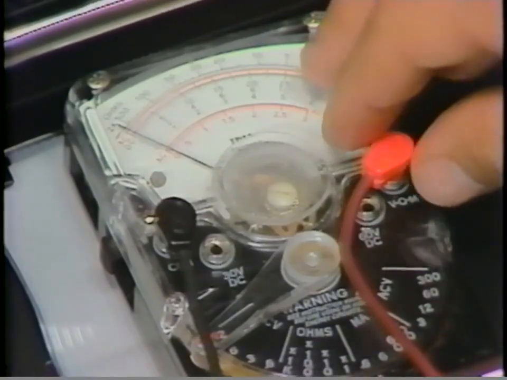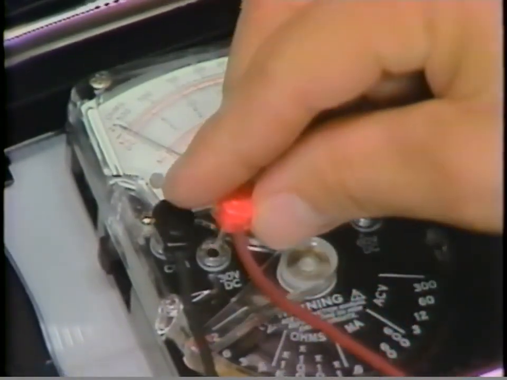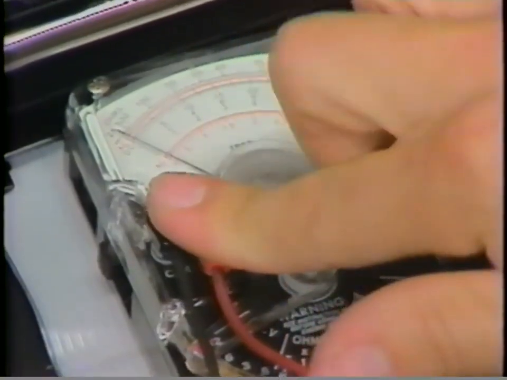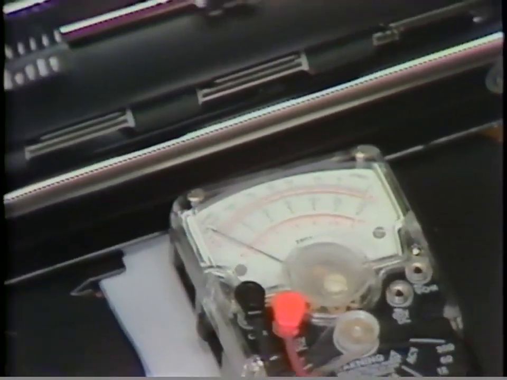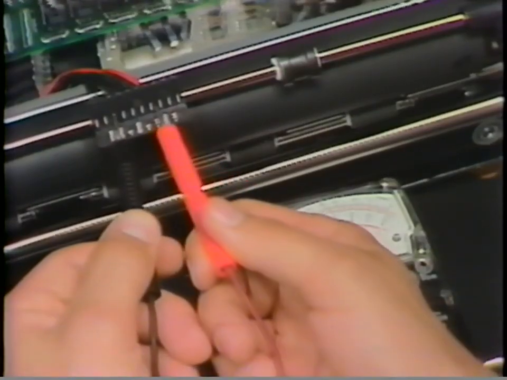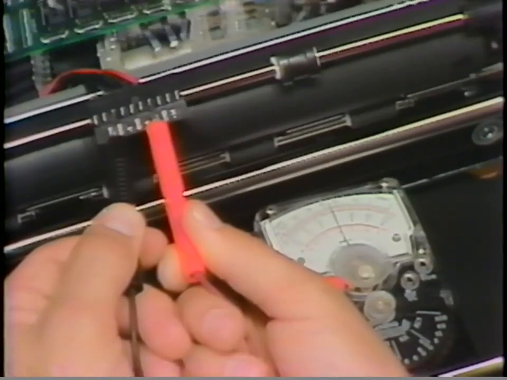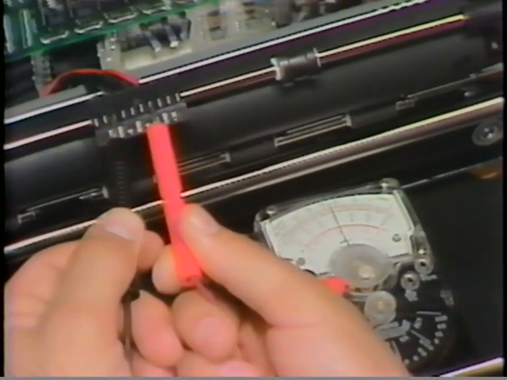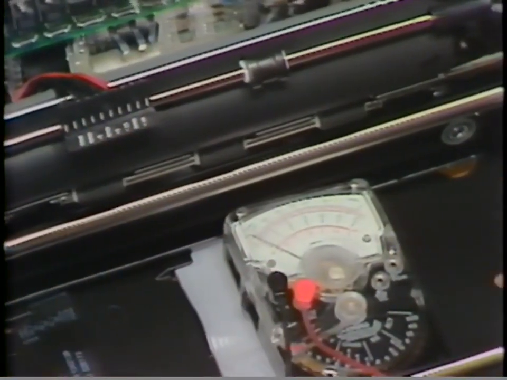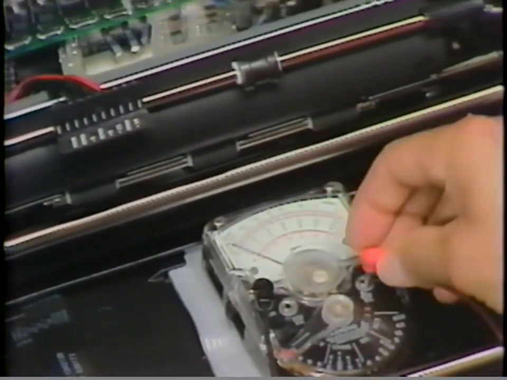Next, move the positive lead of your meter to the 30 volt DC jack. The 15 volt pin should measure 13.2 to 15.6 volts DC. For the 34 volt pin, move your meter lead to the 60 volt DC jack.